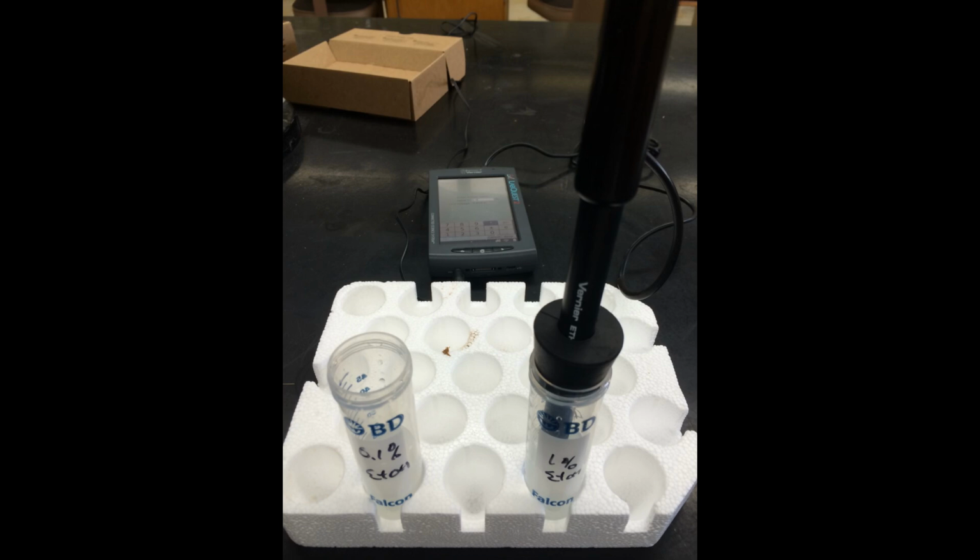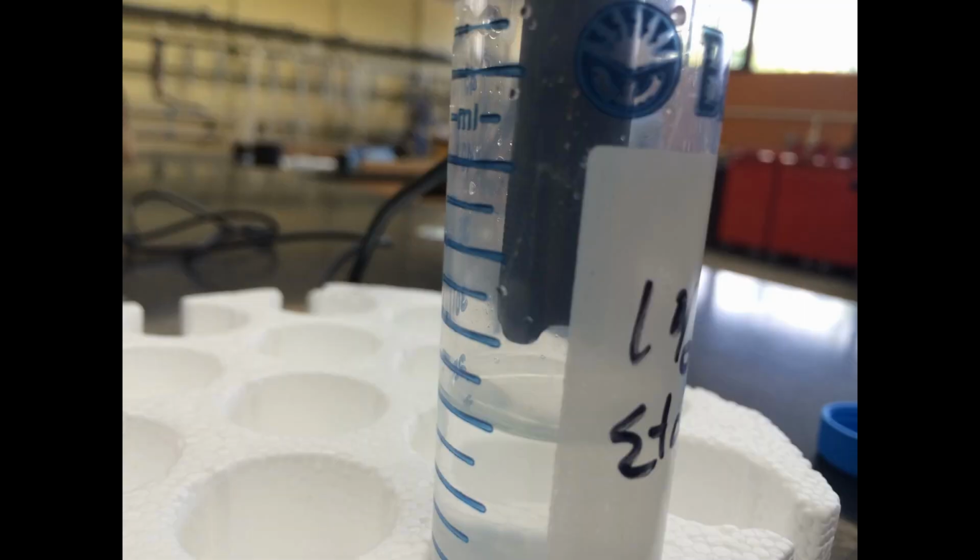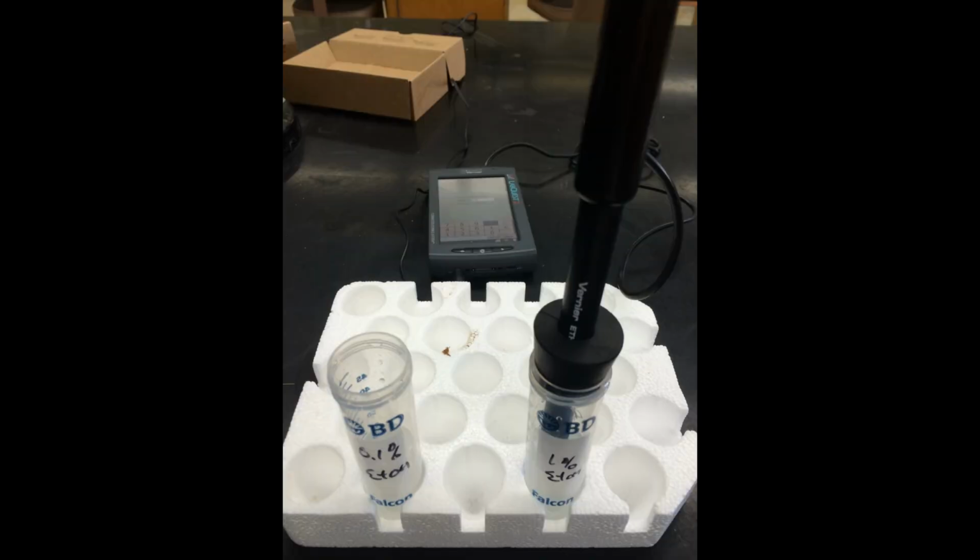To calibrate, obtain prepared ethanol solutions of 1% and 0.1%. Then, pressing the red rectangle and then calibrate, hit Calibrate Now. Allow the voltage to stabilize, then insert into the 1% solution 1 centimeter above the liquid. Do not place sensor directly into the liquid. Then, let the sensor stabilize. Afterwards, press the Keep button.